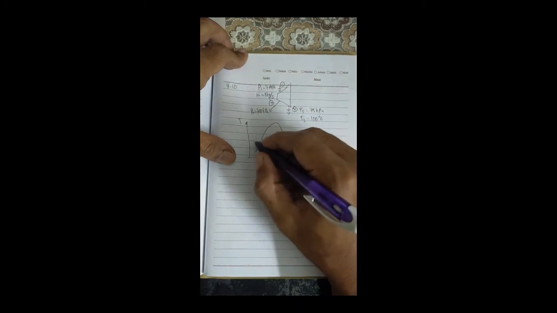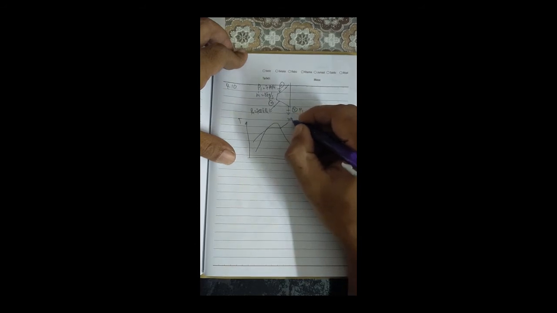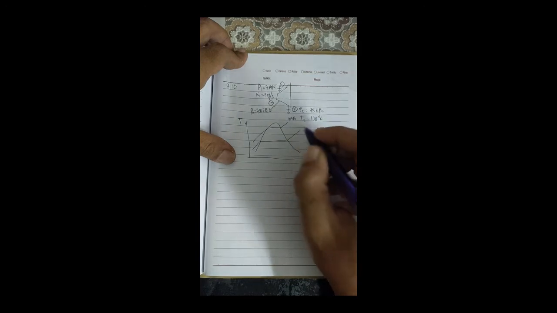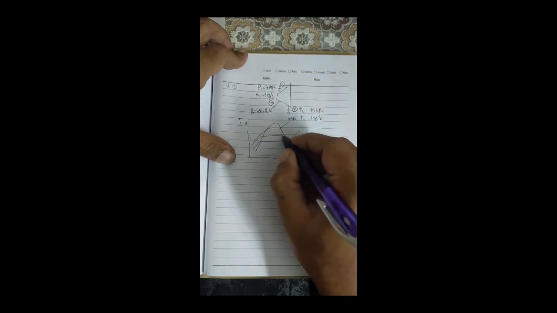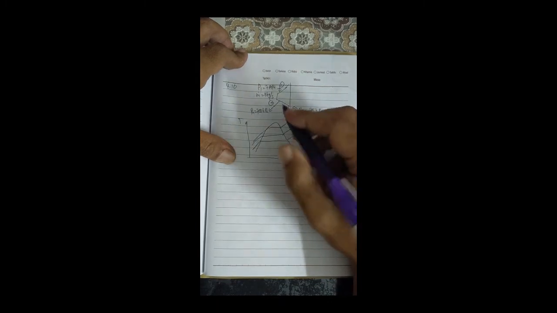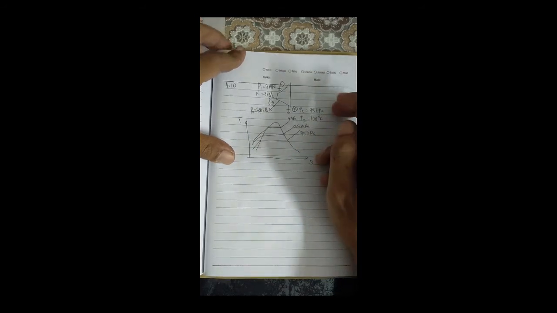First of all, we draw the 7 MPa line. Second is 0.7 MPa, 700 kPa, and lastly 75 kPa. So we got 3 lines.